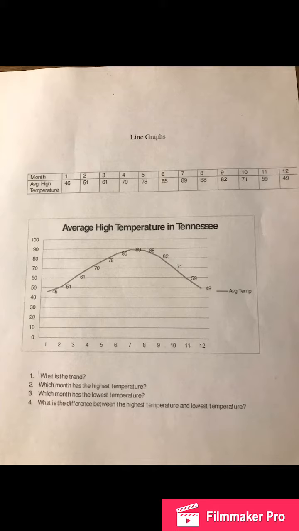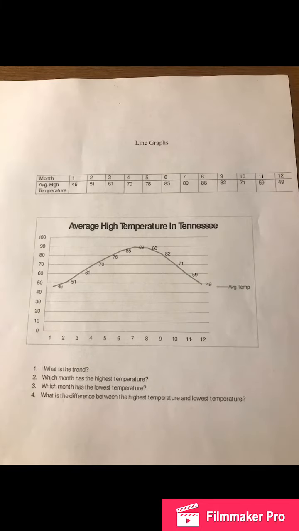What is the difference between the highest temperature and the lowest temperature? To figure this out, you must take the highest temperature and subtract the lowest temperature. So you would take 89 minus 46, and that would equal 43.